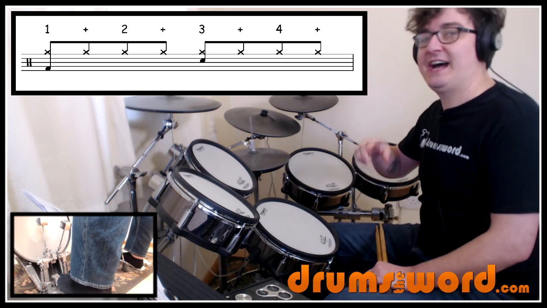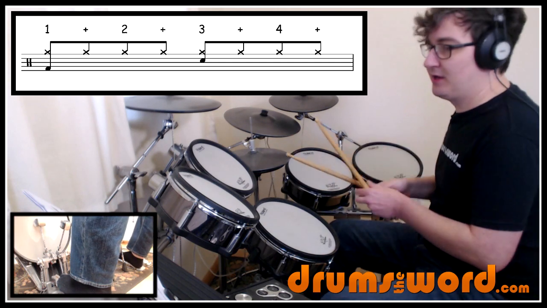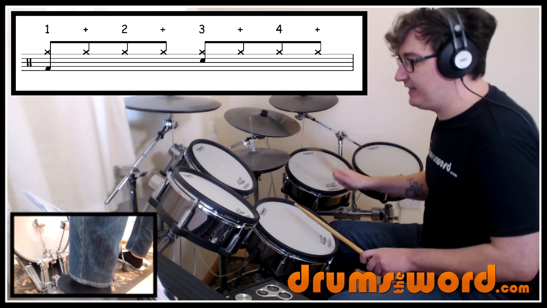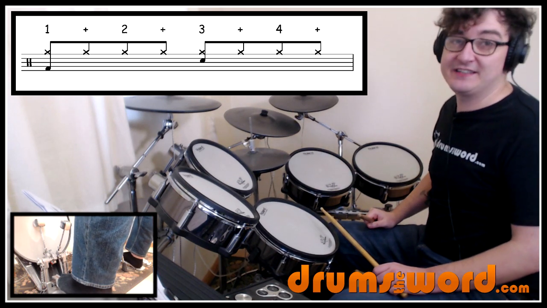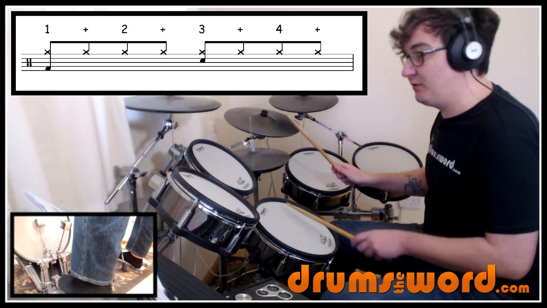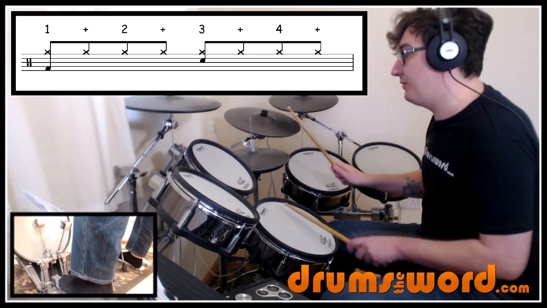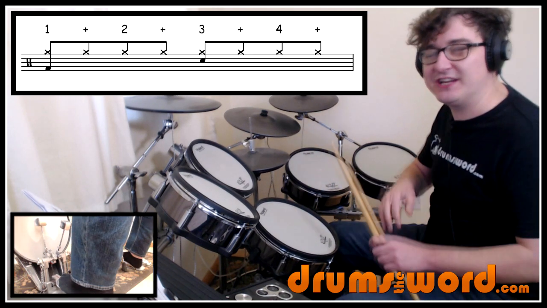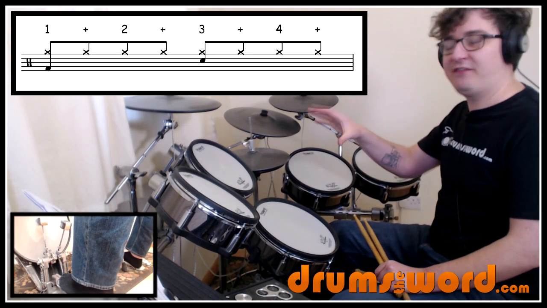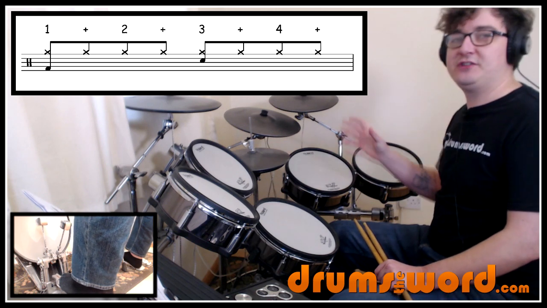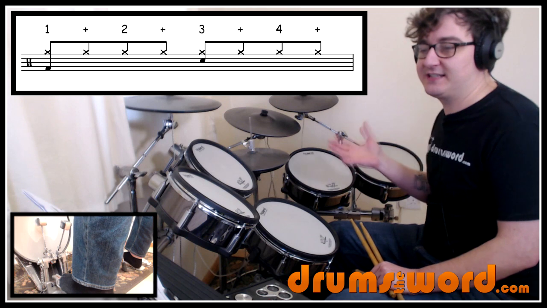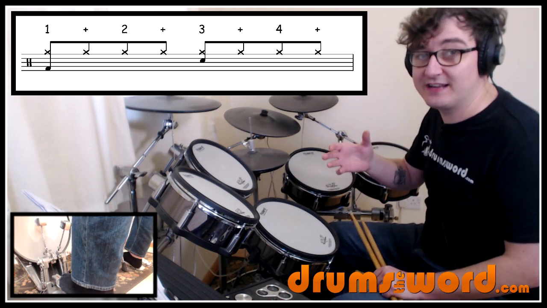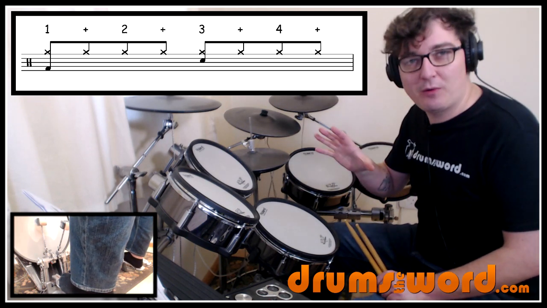You could think of this as slow 16th notes. 1 E and a 2 E and a 3 E and a 4 E and a, or as I've written it as 8th notes. 1 and 2 and 3 and 4 and 1 and 2 and 3. It doesn't really matter how you count it, it's the same feel. You'll find that that fits with different songs at different tempos. If you've got a fast song, then you might feel it as 16th notes. If you've got a slow song, then you might feel it as 8th notes, or the other way around. Don't worry too much about that.